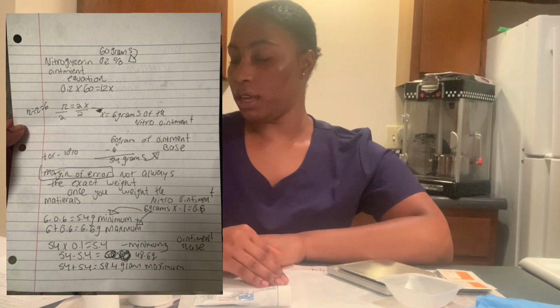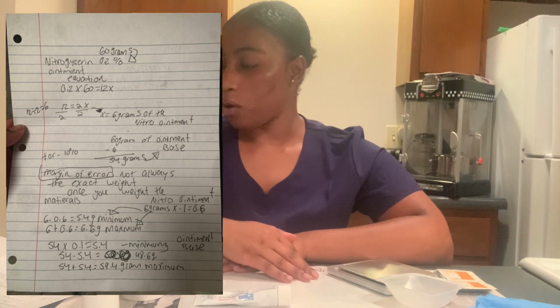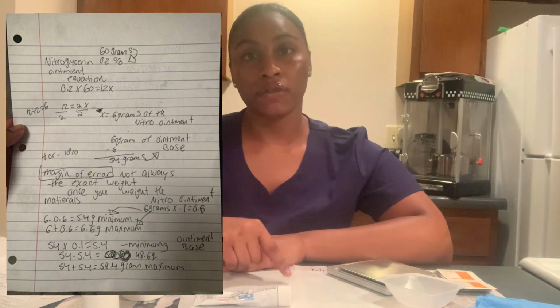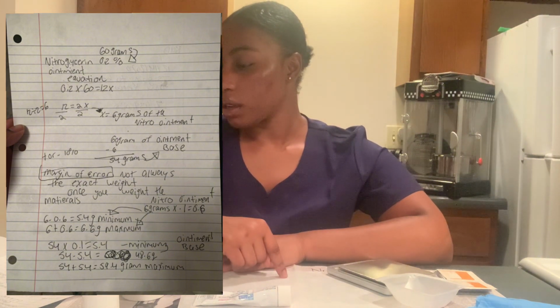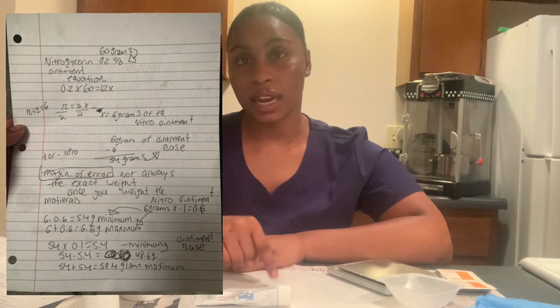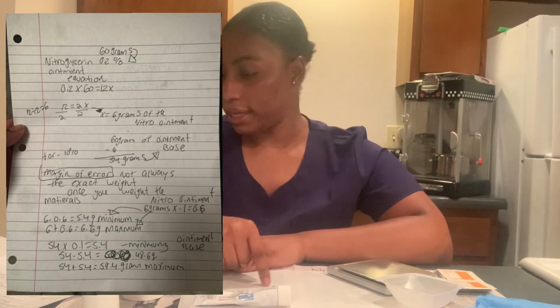With the ointment base, we are going to subtract the 6 grams that we just calculated, which will give us 54 grams. So we'll be weighing 6 grams of the nitroglycerin ointment and then 54 grams of the ointment base.